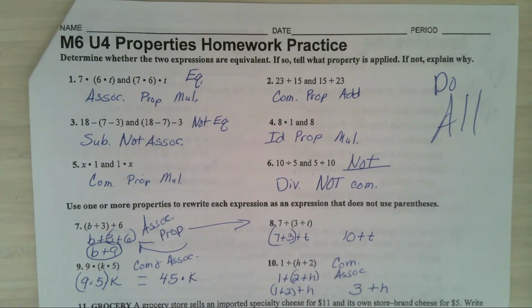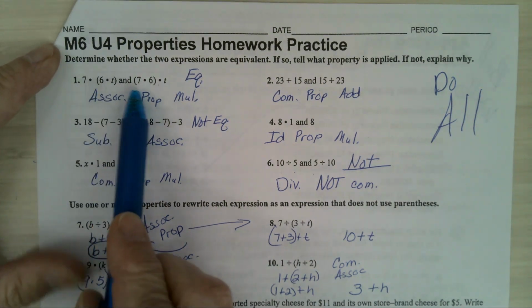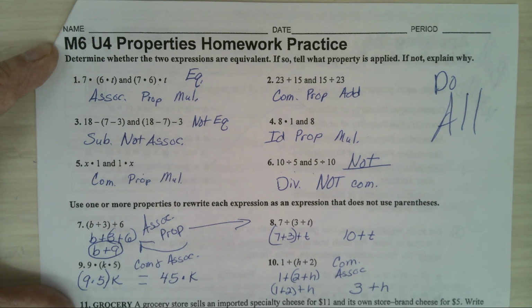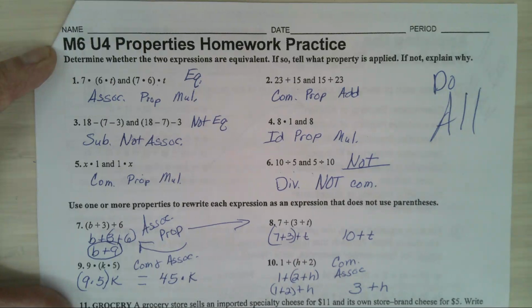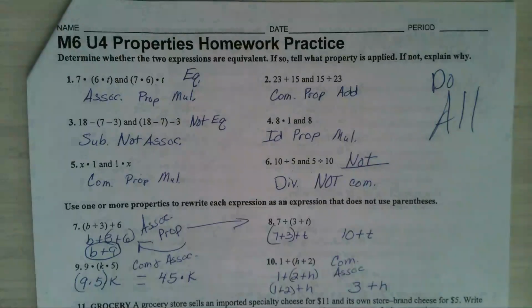Again, we are working on our properties. 76T. The numbers didn't move, but the parentheses moved. That is the associative property of multiplication. Number 2, 23 plus 15 and 15 plus 23. In that problem, the numbers moved. What property is that, class? Commutative, that's right, it's the commutative property of addition.